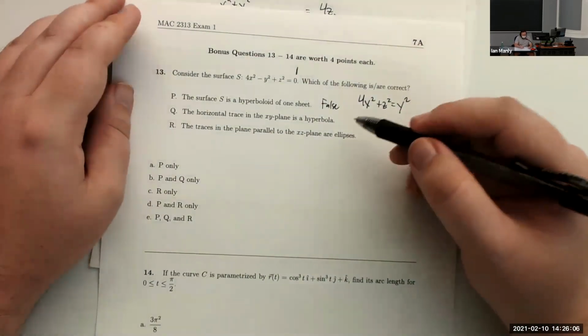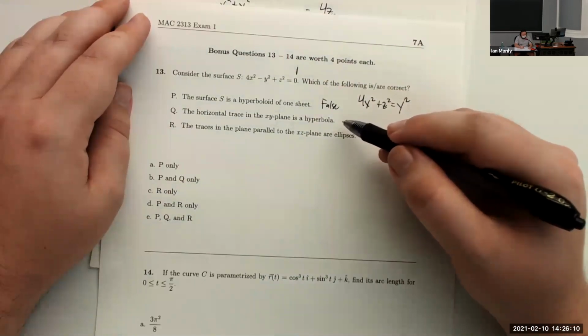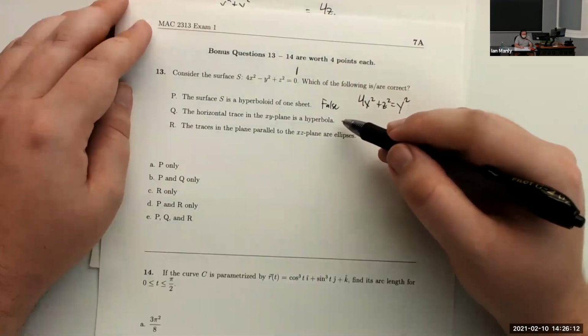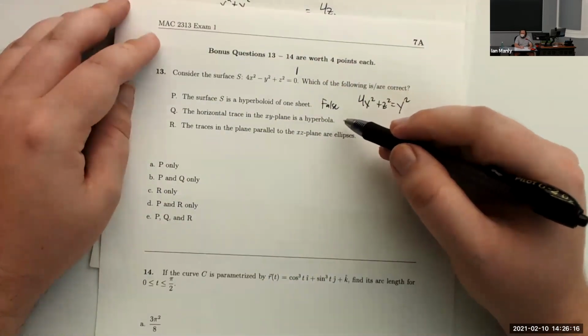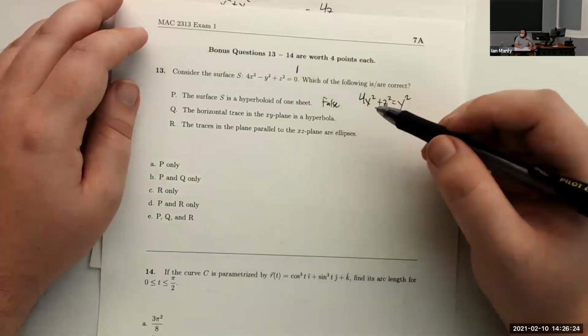All righty. So the horizontal trace in the xy plane is a hyperbola. What do you guys think about that one? Is that true or is that false? People are a little more hesitant on this one. False, true, true, false. Okay. We have some dissent on this one.